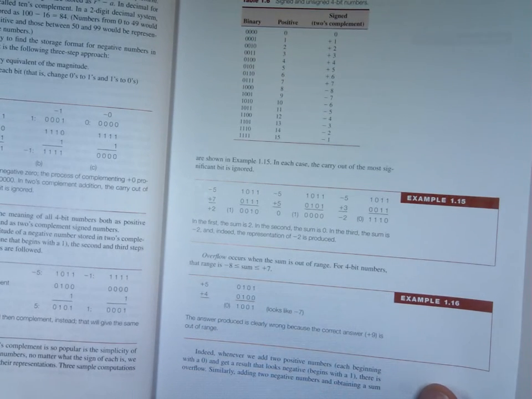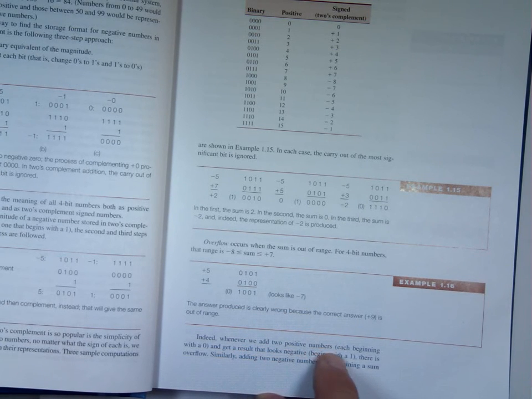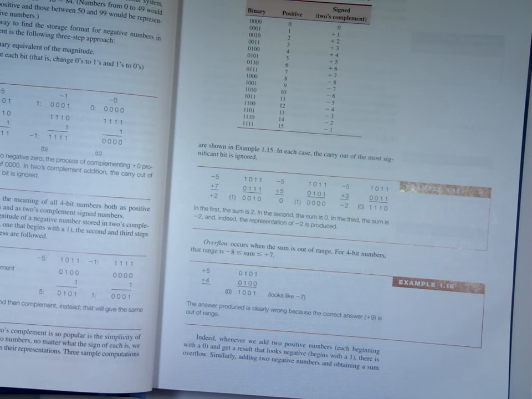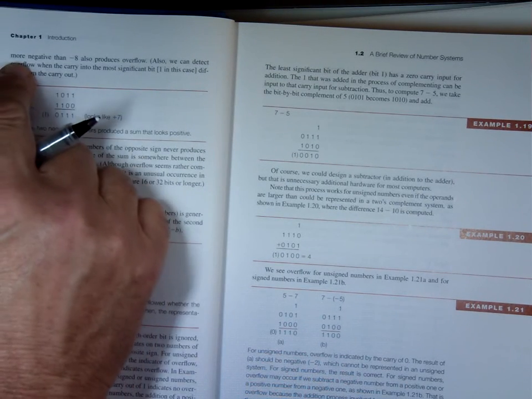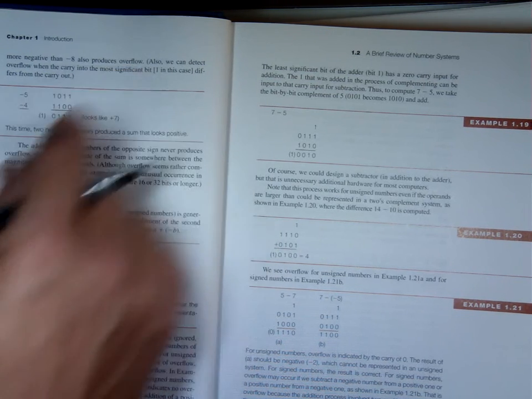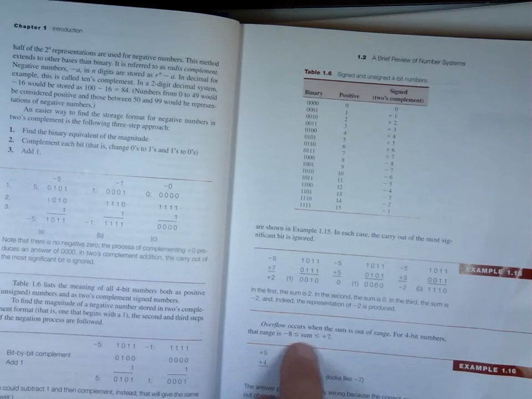It says here, indeed, whenever we add 2 positive numbers, each beginning with 0, and get the result that looks like a negative number, meaning it begins with 1, there is an overflow. Again, when you're adding 2 negative numbers, each one beginning with 1, and obtaining a sum that's more negative than negative 8, the result will have an overflow. So there's a limitation. Notice negative 5 and negative 4, that's a negative 9. You're outside the range, it will not work here. You're going to have an overflow.